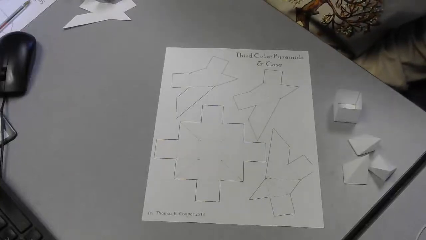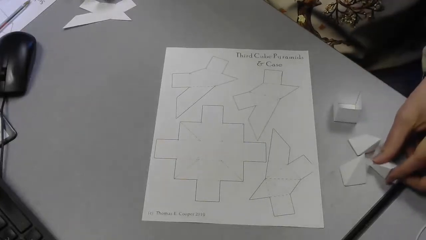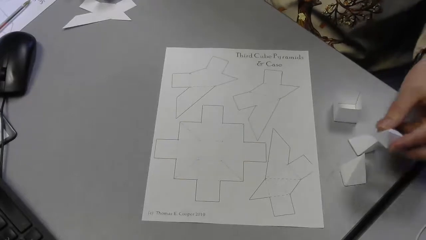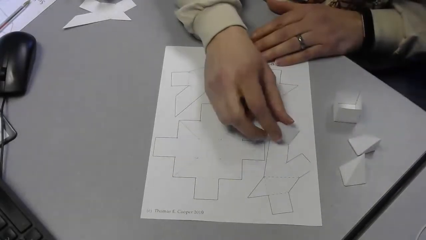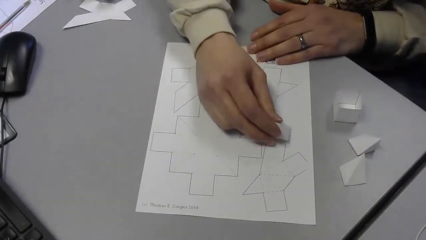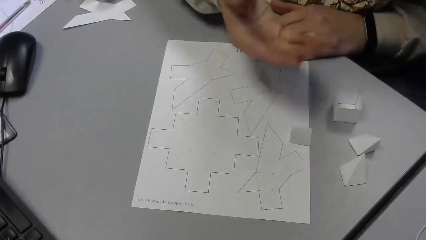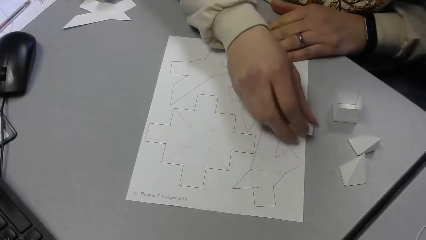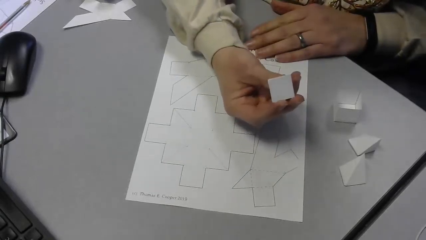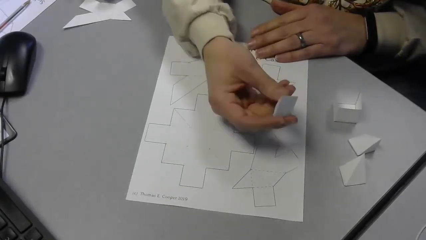So one result that we have in geometry is that if you take a pyramid, the volume of that pyramid is 1/3 the area of the base times the height. And the way to prove that is to prove it for a specific case where the base is a square, so its area is just a side squared.